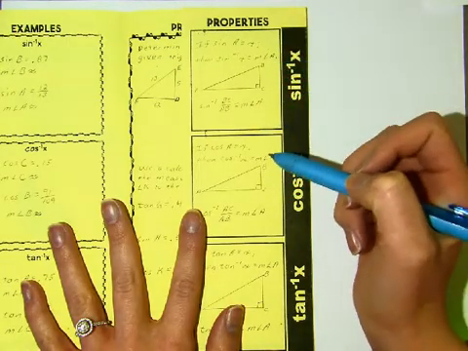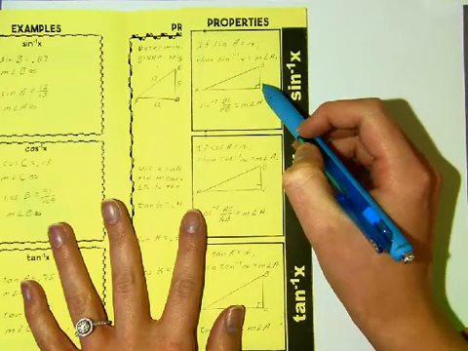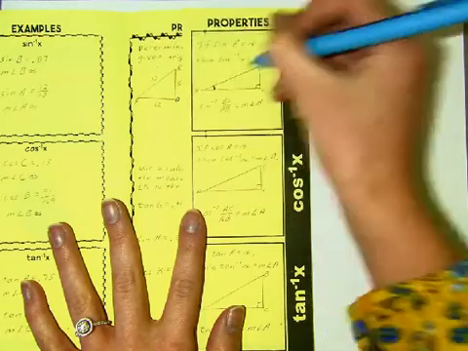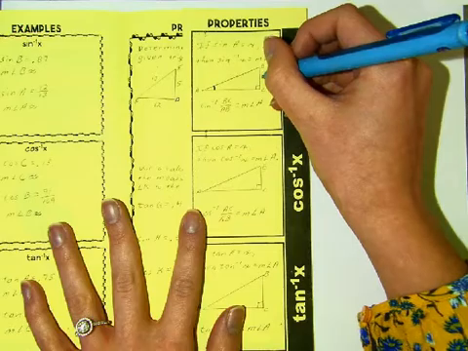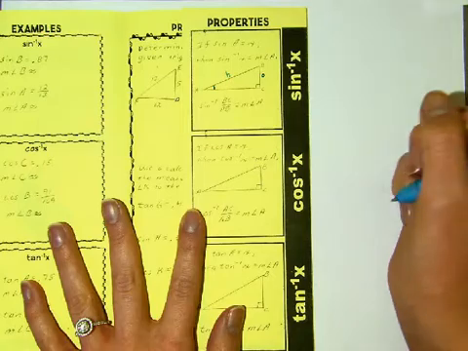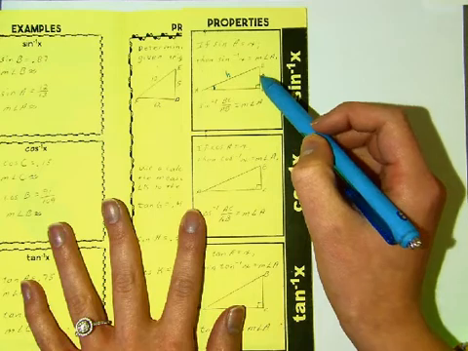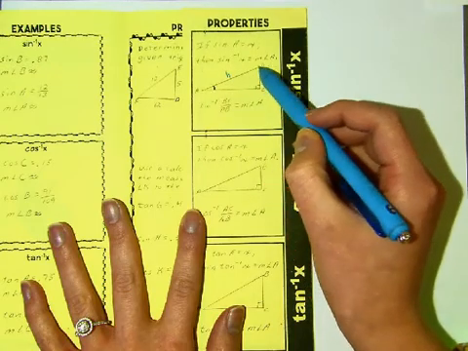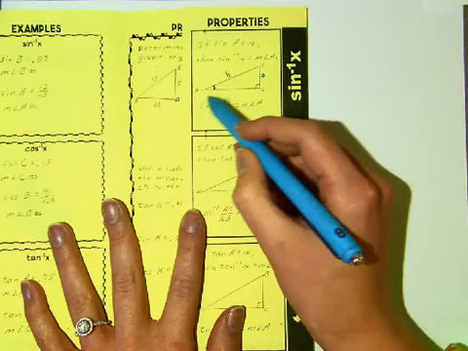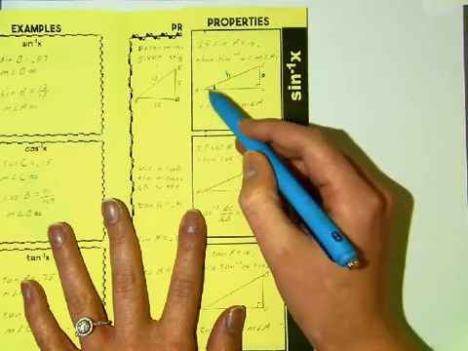So if we have sine inverse of the lines BC and AB. So if this is angle A, and this is our segment that's opposite of angle A, and this is our hypotenuse, remember sine equals opposite over hypotenuse. So if we're given the lengths of these segments, then we can use inverse of sine to find what our angle measurement is. So we use the inverse trig functions when we're trying to find angle measurements.